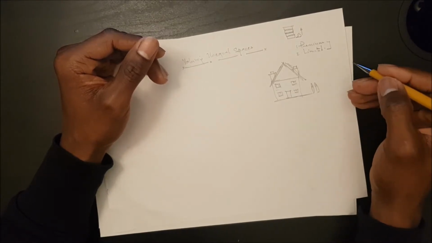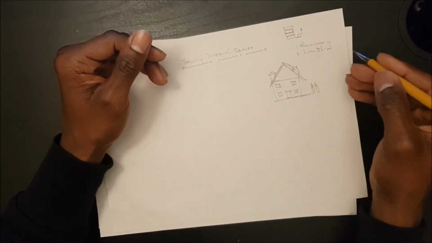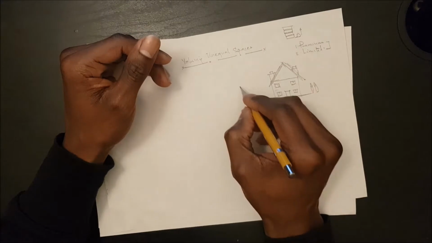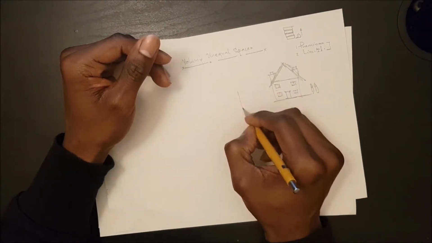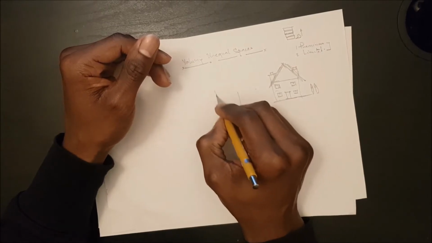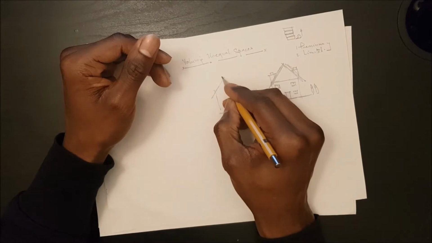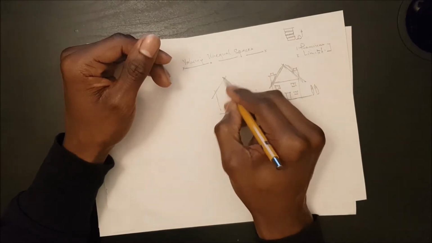I will use an example. What you see here is the front elevation of a building. If you would forgive me, let me try and annotate the side elevation. Same building, but the side elevation.